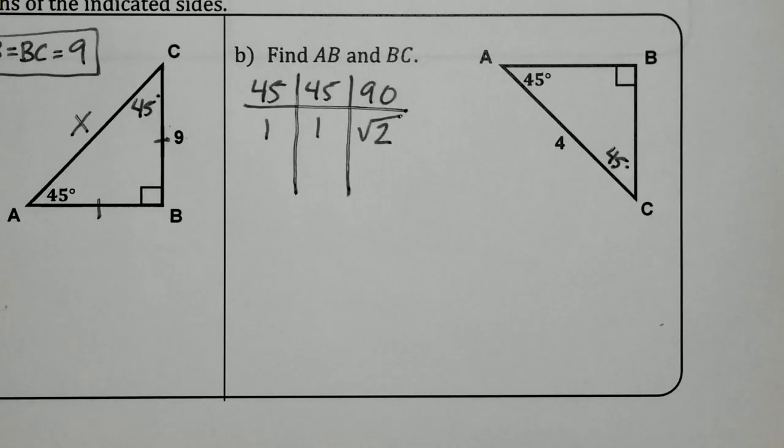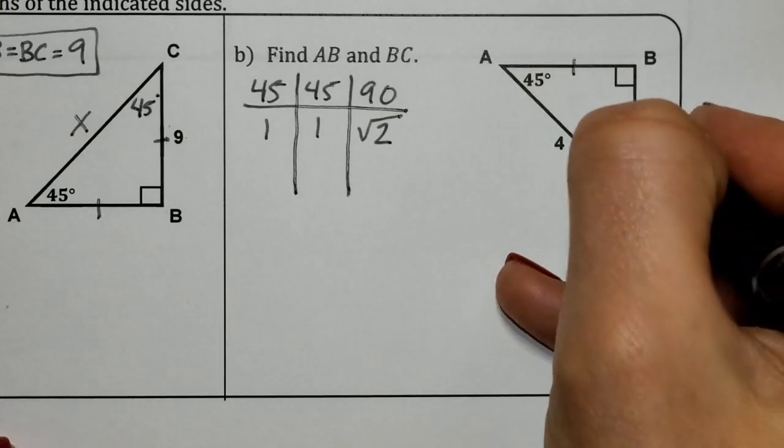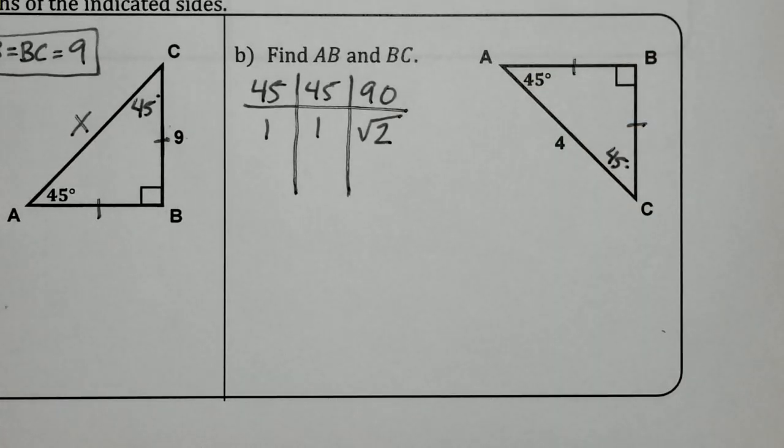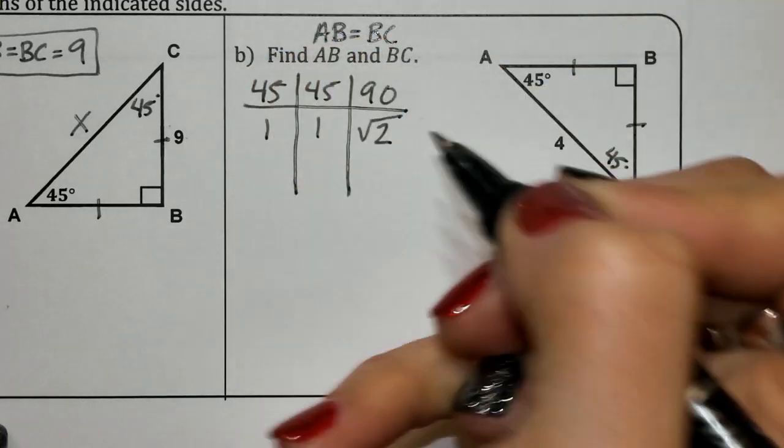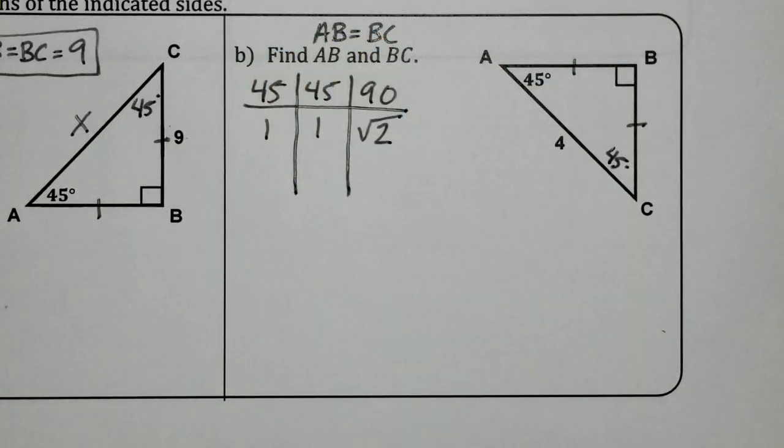Go ahead and pause it and draw it in. Now, we're looking for AB and BC. Well, AB and BC are the 2 legs. So we only have to solve for one because AB will be equal to BC. Solve for one, we have both the legs.